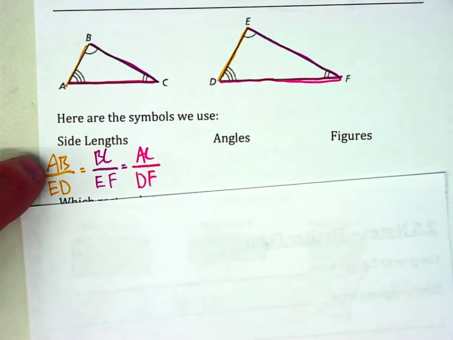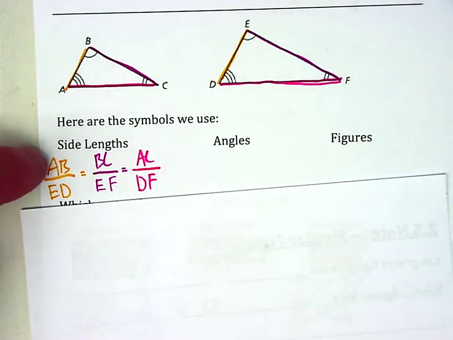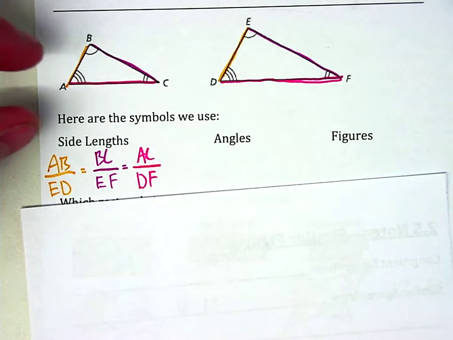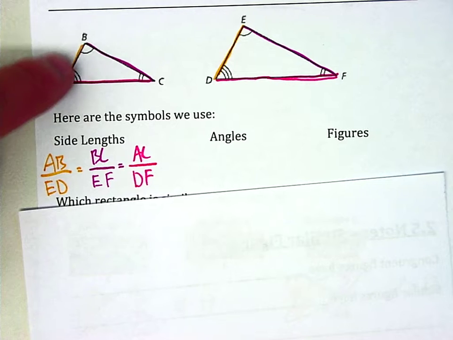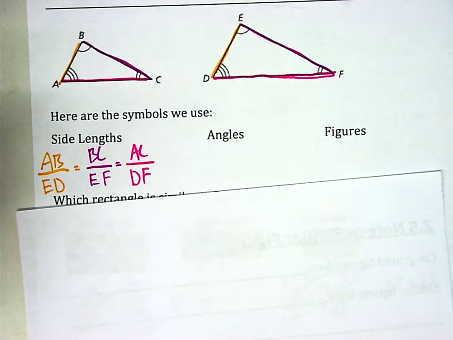And folks, one little thing I'm going to point out. Hey, notice I was consistent as to which triangle I put in the numerator. AB, BC, AC. These are the corresponding sides from this triangle. I need to be consistent where I'm putting the numerator versus the denominator. So we need to be consistent there.